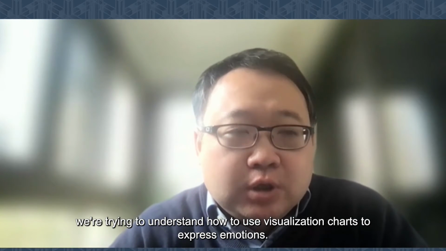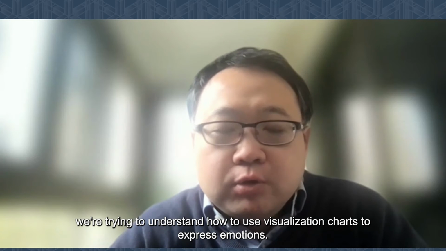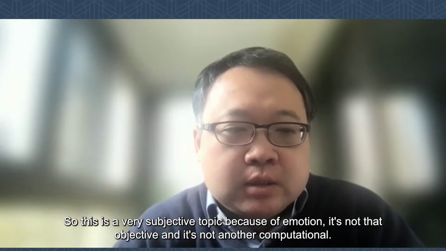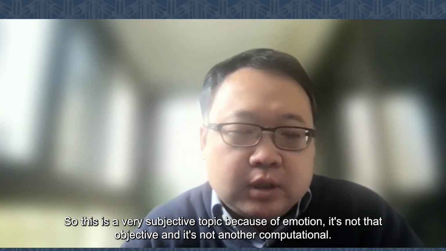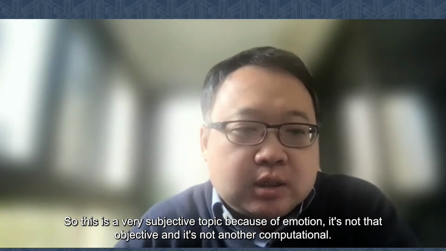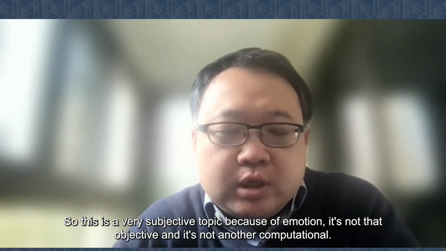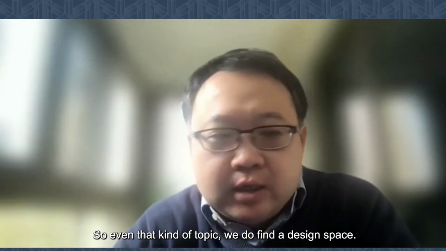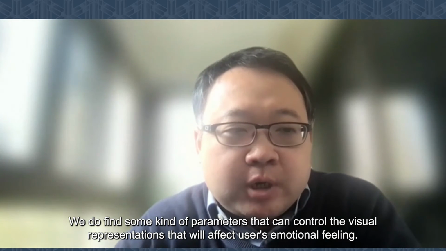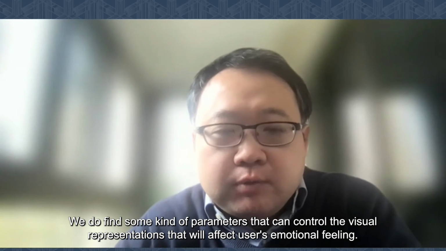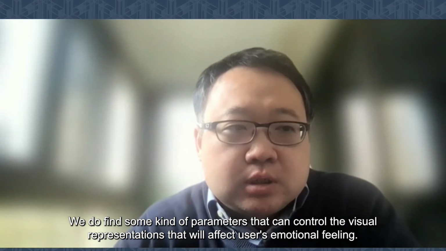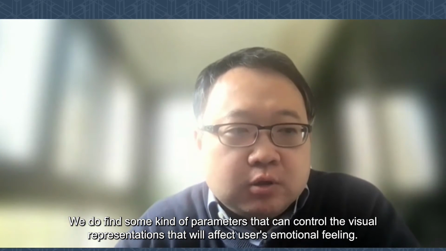And actually there is some very interesting research we have done recently, where we're trying to understand how to use visualization charts to express emotions. So this is a very subjective topic, because emotion is not that objective and not that computational. Even for that kind of topic, we do find a design space. We do find some parameters that can control the visual representations that will affect a user's emotional feeling.